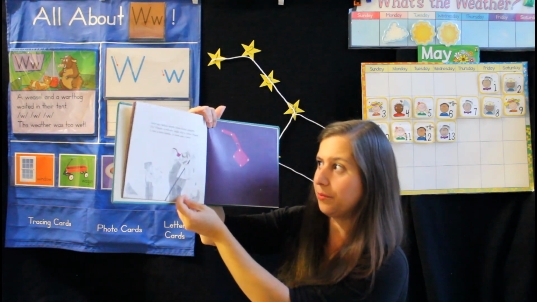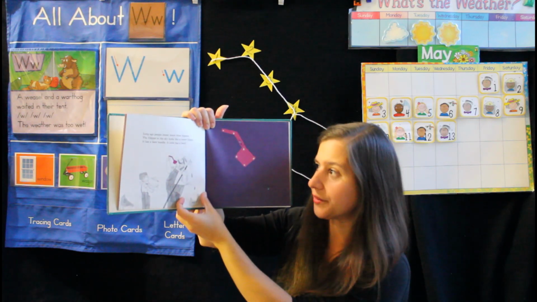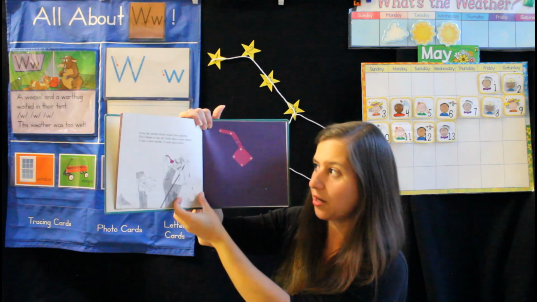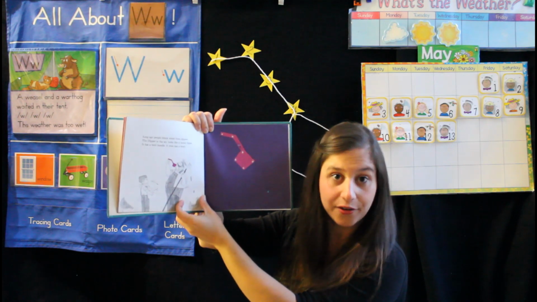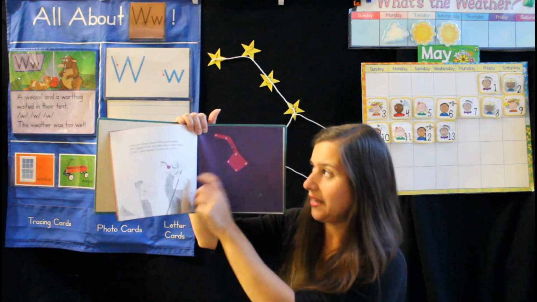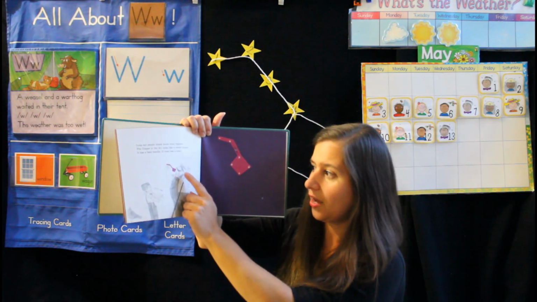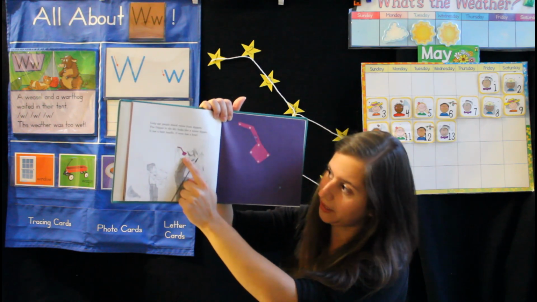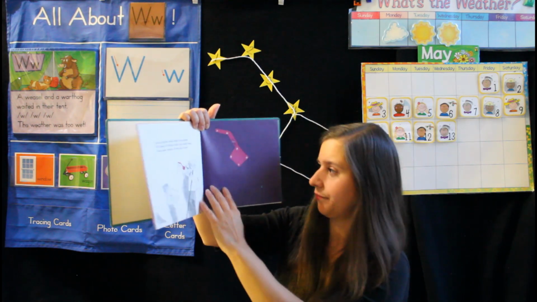Long ago, people drank from things called dippers. The dipper in the sky looks like a water dipper, almost like a ladle. It has a bent handle and a bowl, just like this man is drinking from a dipper.